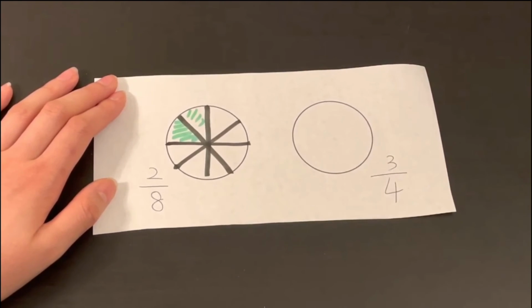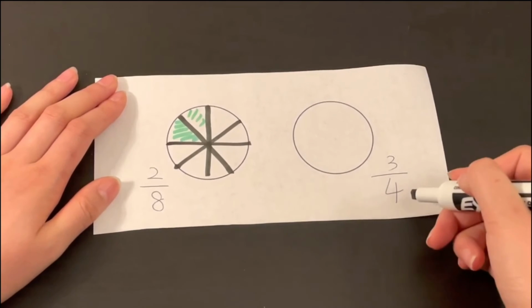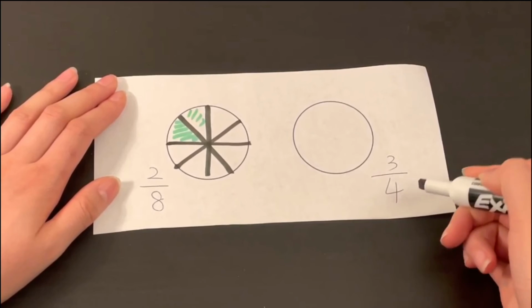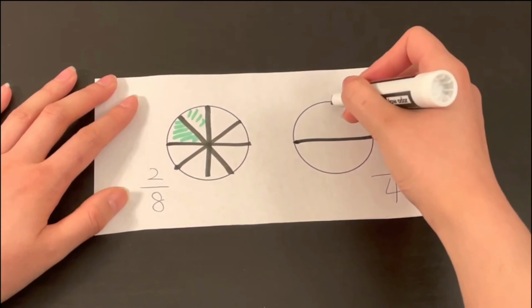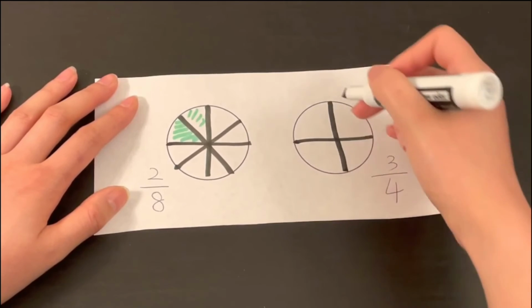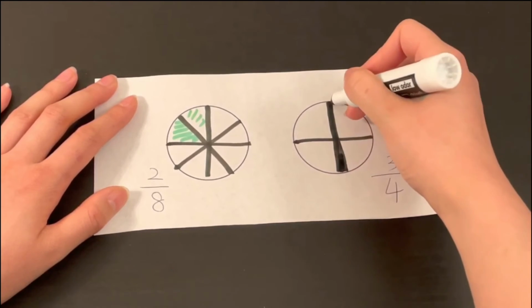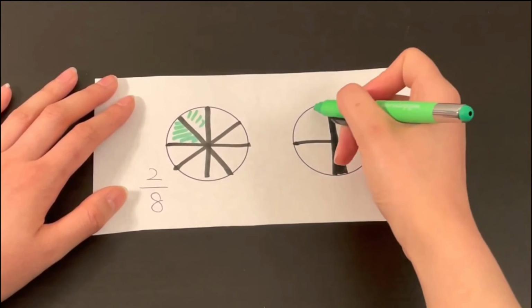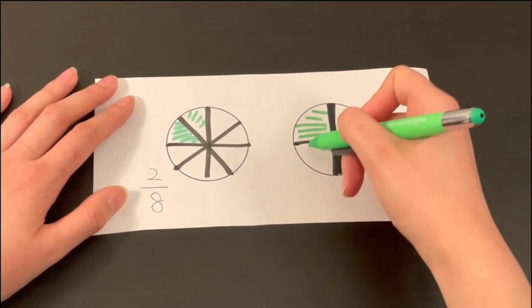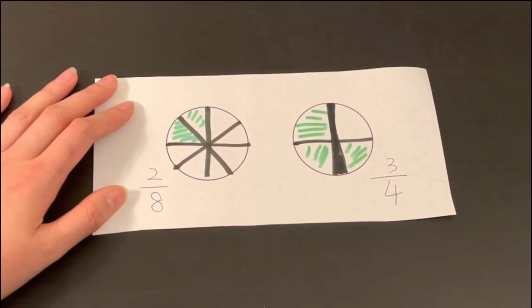Okay, so let's divide our second pizza into 4 equal parts because our denominator is 4. Okay, and our numerator 3 tells us we need to shade 3 parts of them. Here we go.